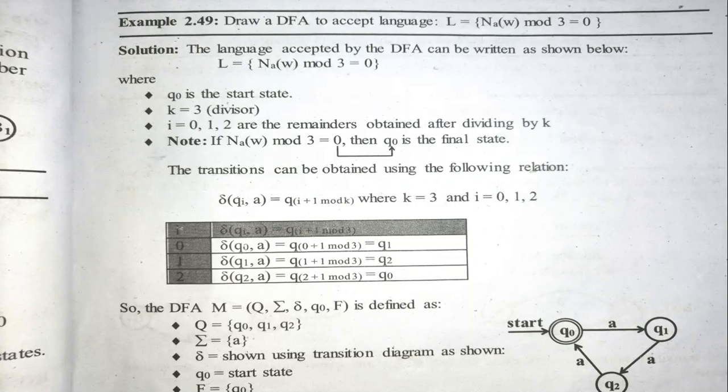That is, the start state Q0, then Q1, then Q2, because the remainder values are 0, 1, 2, so we get 3 states. According to the question, we need to make Q0 a final state also. So we are making Q0 the final state over there.